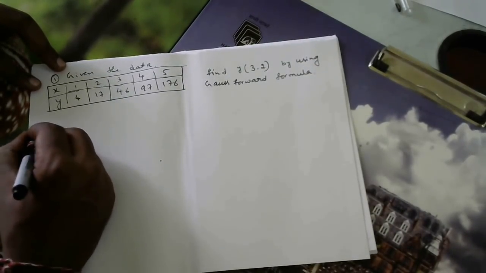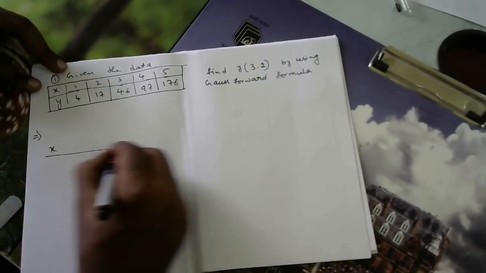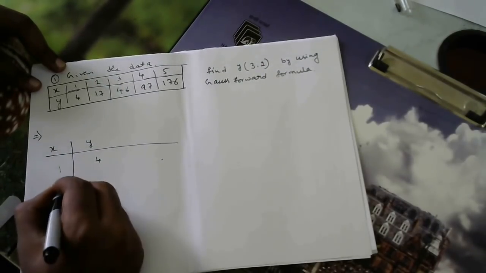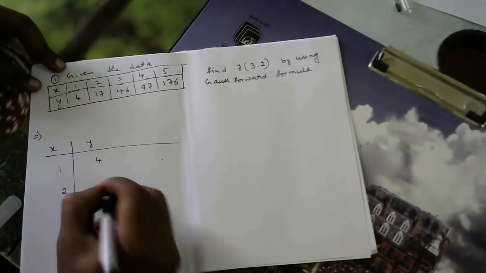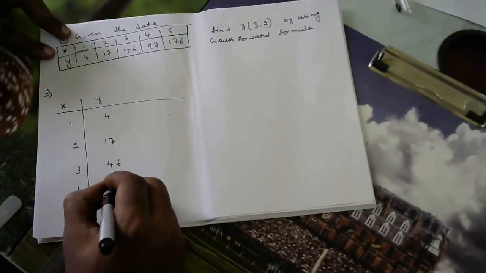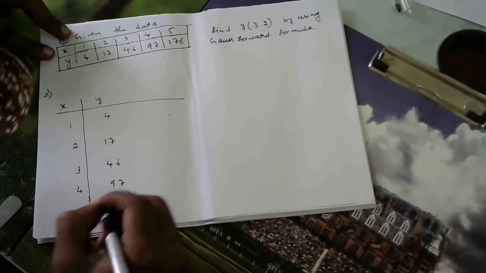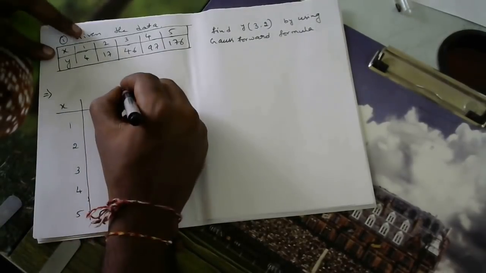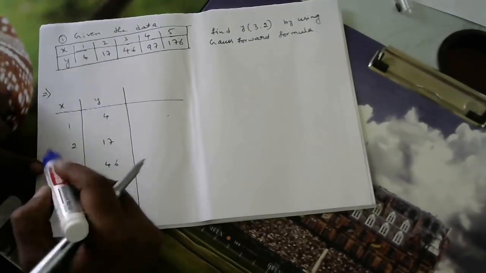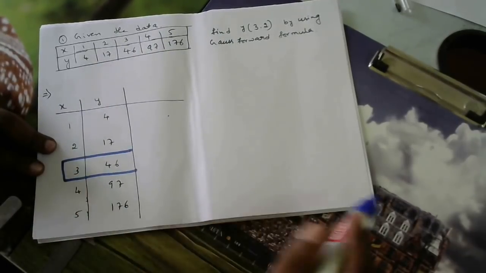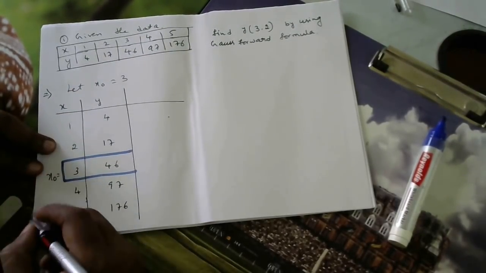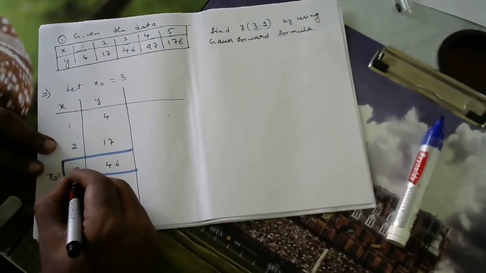So here is the solution. I'll write the x and y values here. For 1 it is 4, for 2 it is 17, for 3 it is 46, for 4 it is 97, and for 5 it is 176. Which one is the middle of the table? 3 is the middle, so let x naught equal 3. We have to find the value at 3.2, so it comes here.